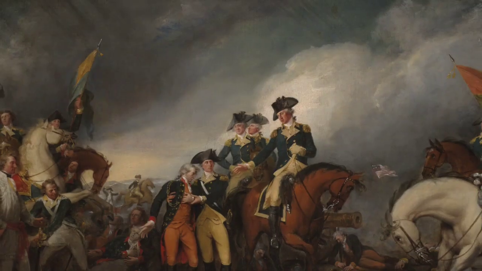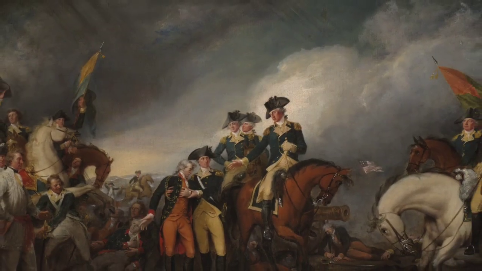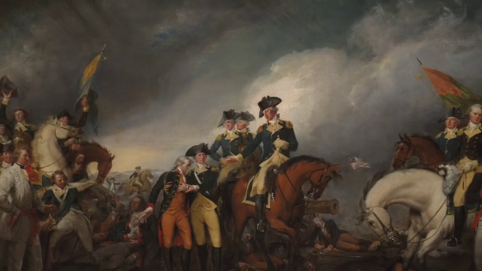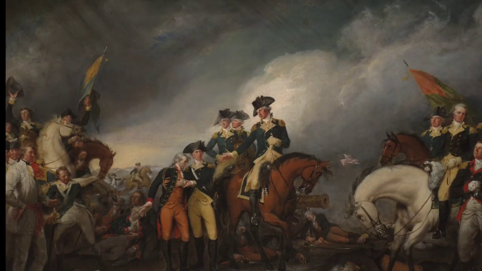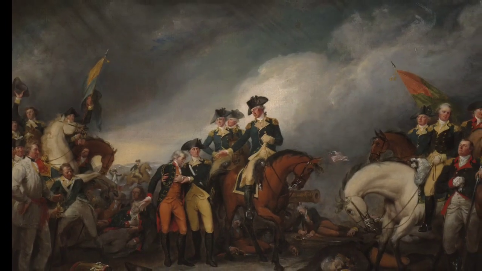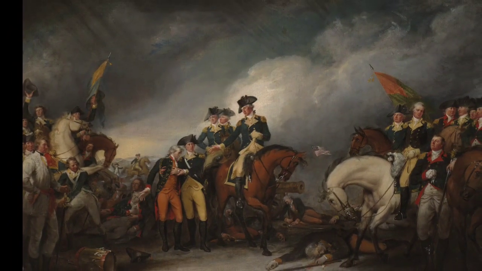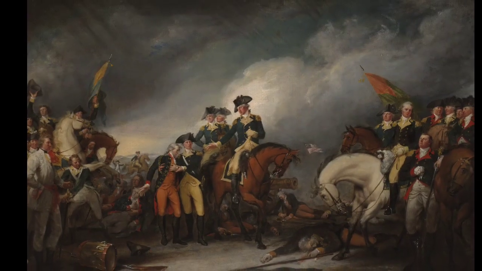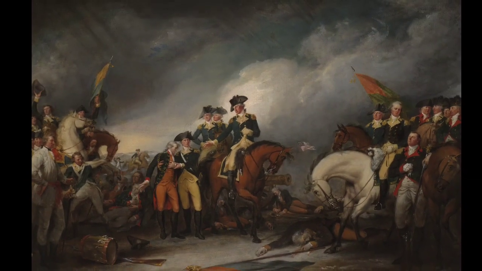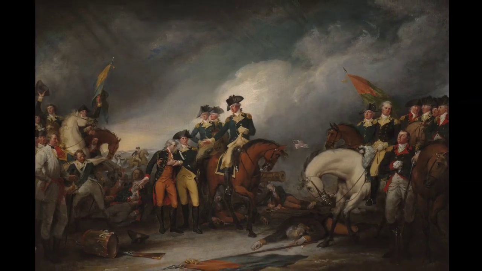The battle resulted in significant casualties for the Patriot forces, with around 150 killed, many wounded, and over 200 captured. The survivors fled in disarray, many abandoning their equipment and supplies. British casualties were minimal, with fewer than 10 soldiers killed.